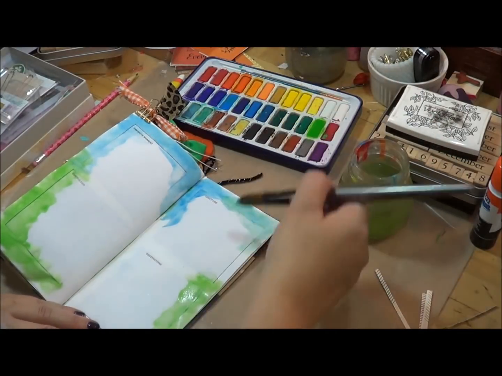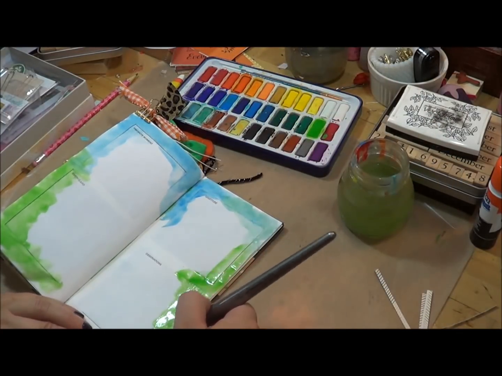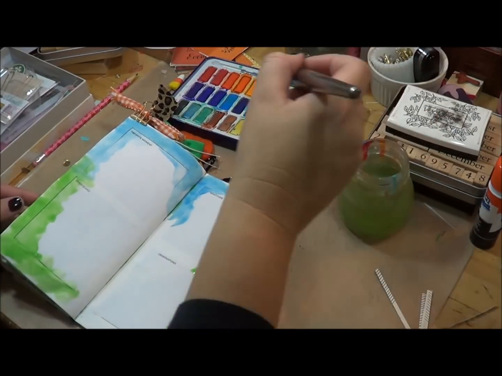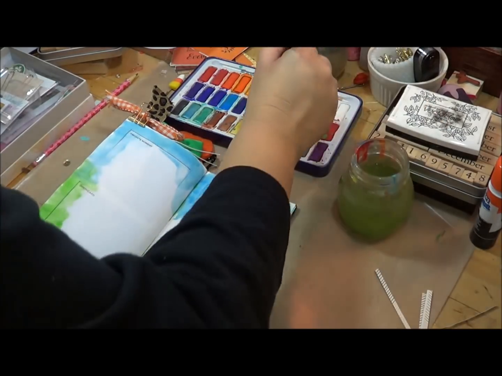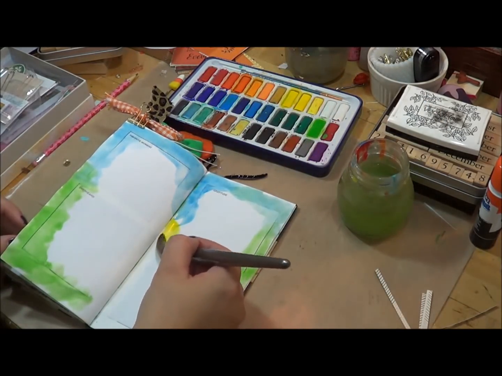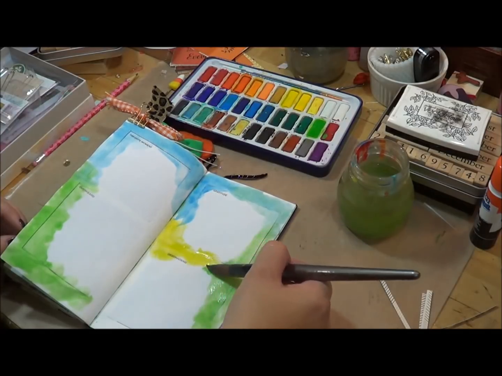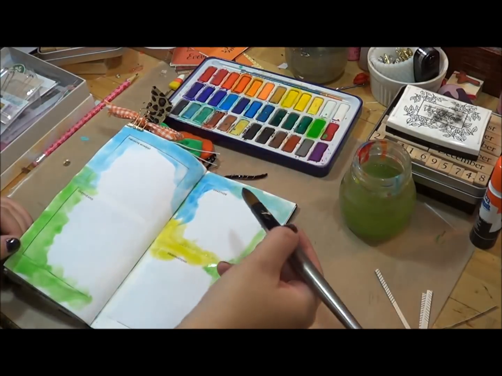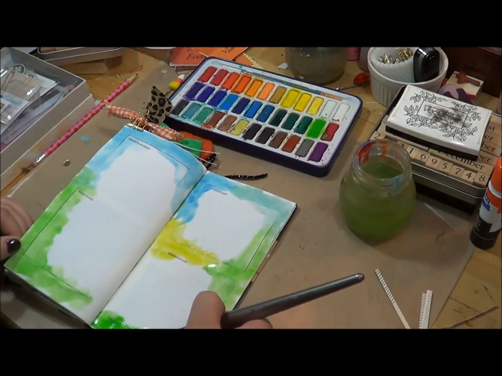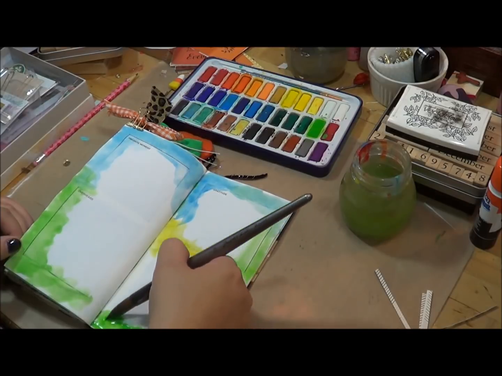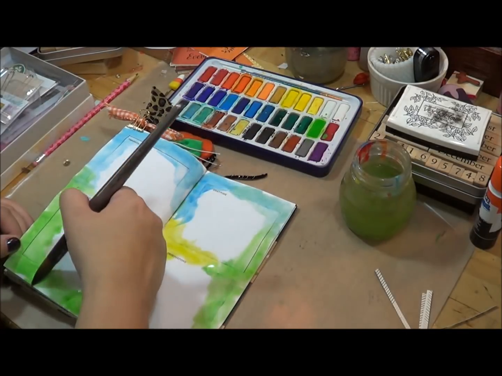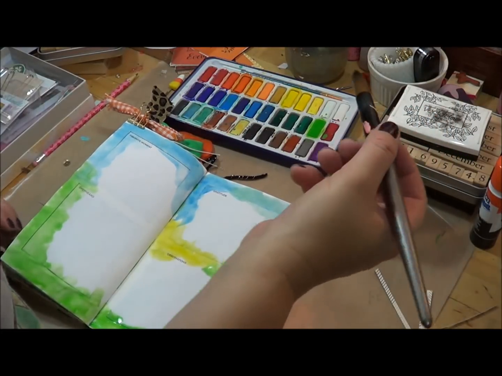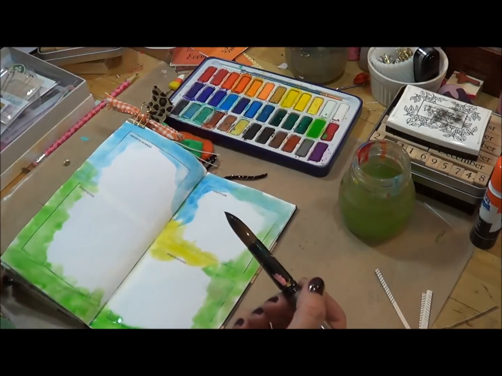And if you follow me on Instagram, this is exactly how I do my weekly planner. I basically just add color throughout the pages by doing this little smudging. I hold my brush to the side, and the paper is going to feel extremely wet, but it dries very well. Let me see here.